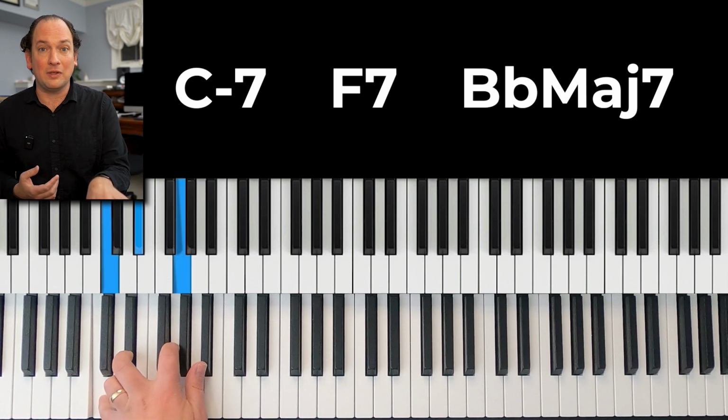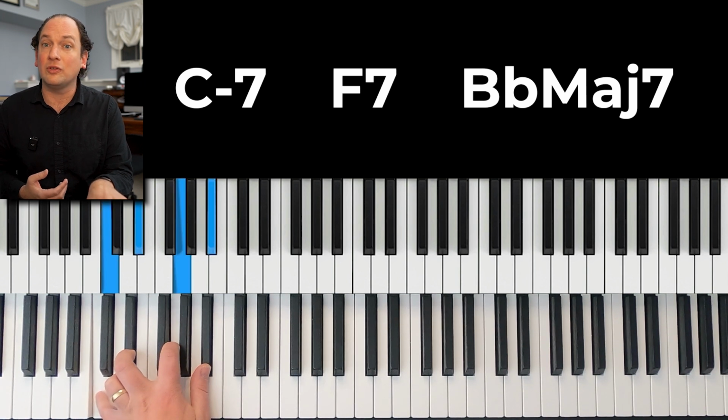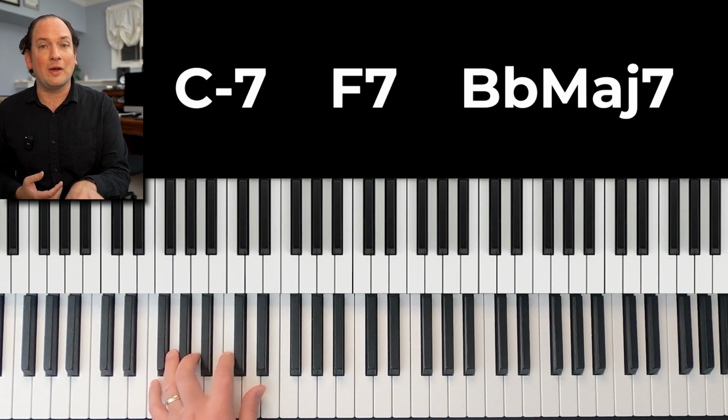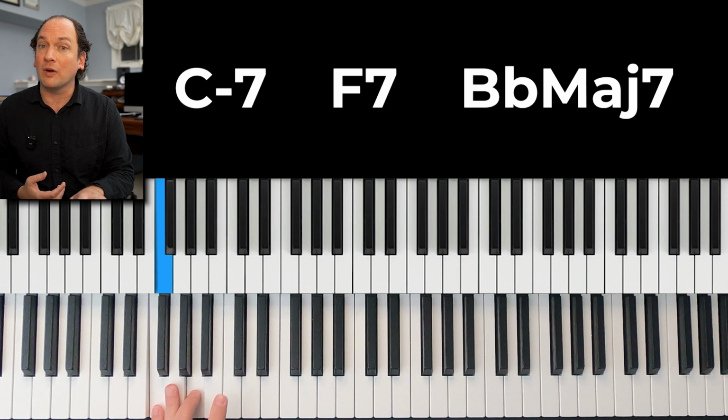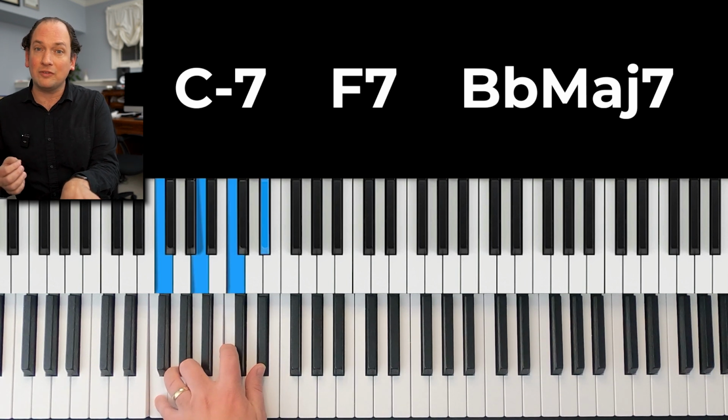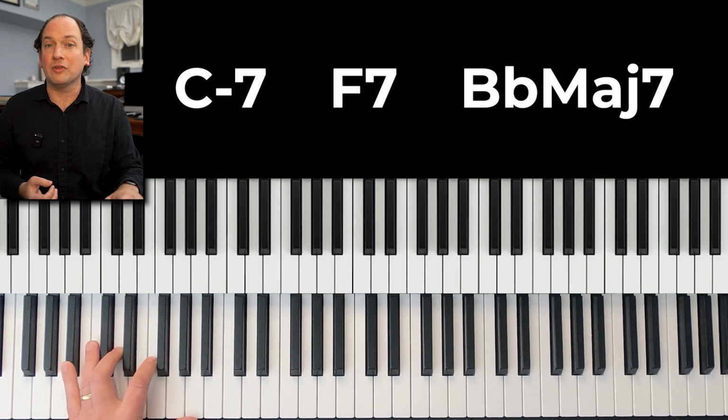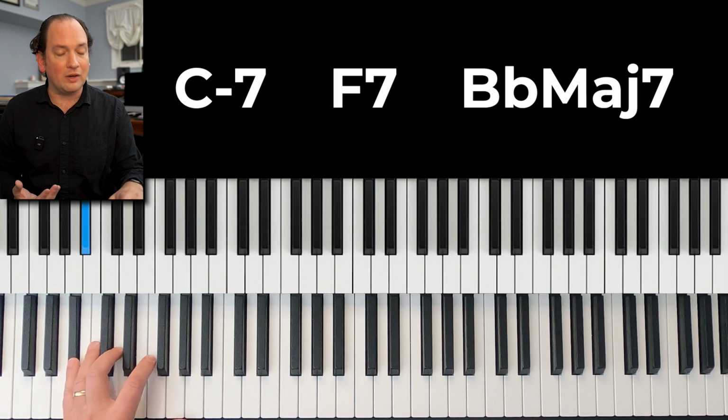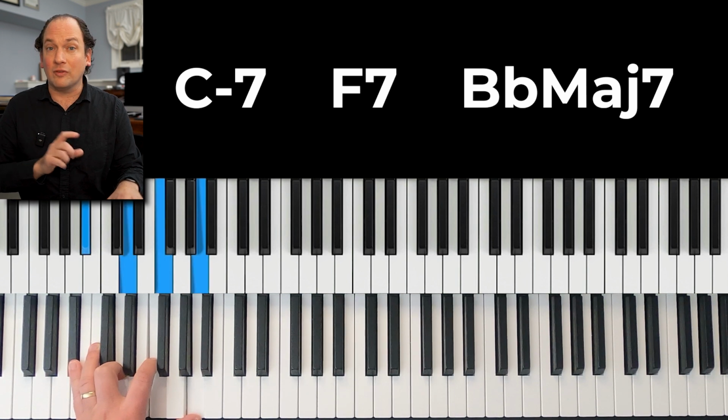following the flats that are in B flat major, so that would be my 2 chord, C minor 7, followed by my dominant 7, building a 7 chord on the 5th note, again keeping the flats that are in the B flat major scale, and then resolving to the 1 chord, which should just be 1, 3, 5, 7, built on the 1st note of the scale.